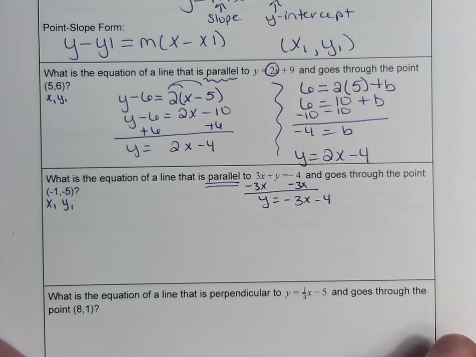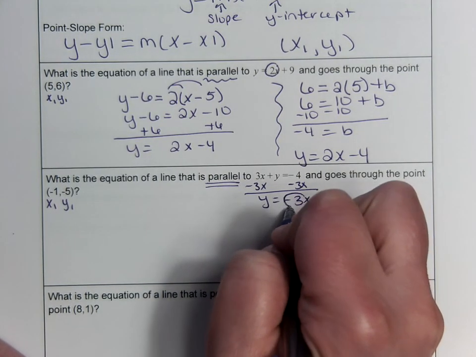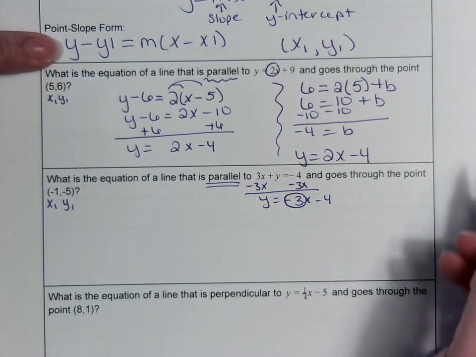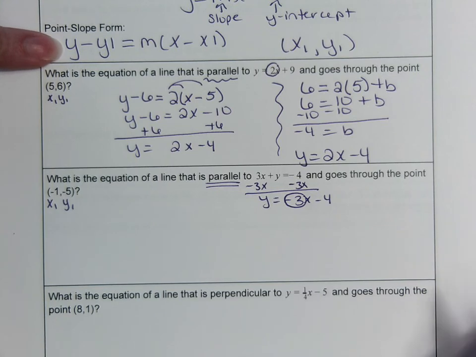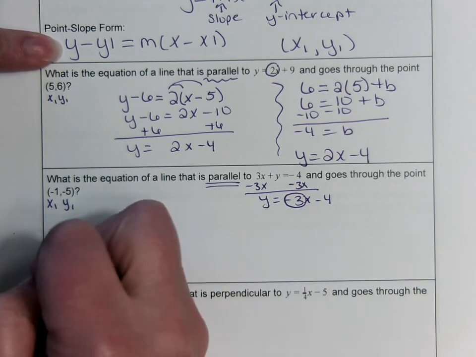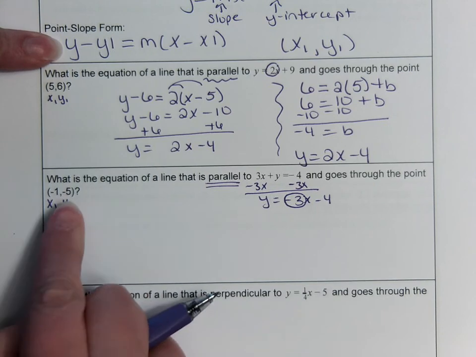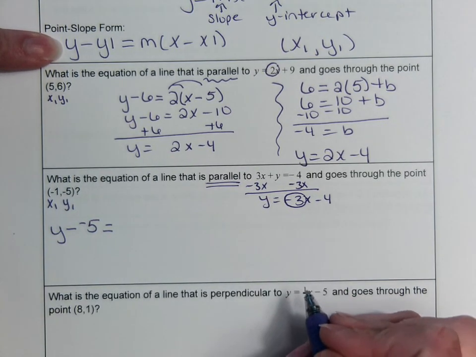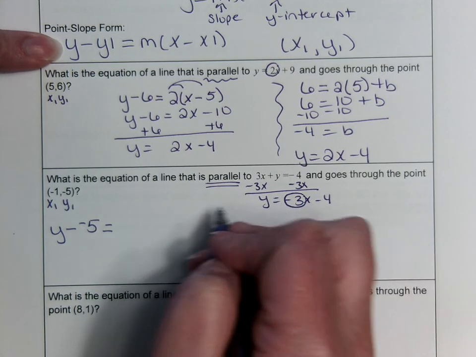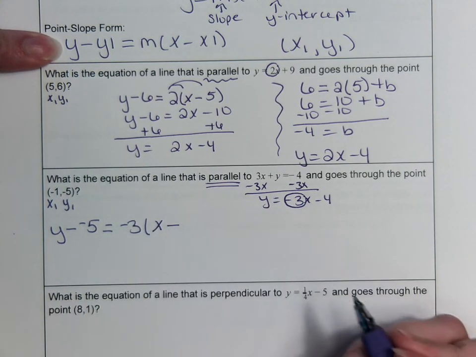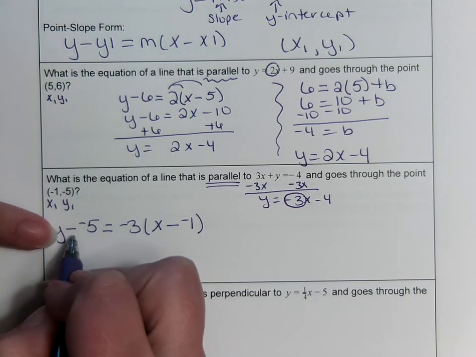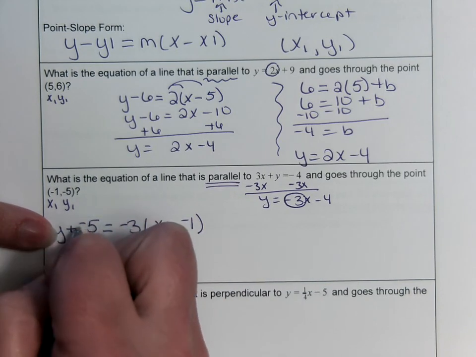And since the lines are going to be parallel, our slopes are equal. So our slope is going to be that negative 3. So I'm going to plug it into our new formula. And again, if you want to use the old method, go right ahead. That's totally okay. So y minus my y1 value, which is negative 5, equals m, negative 3, times x minus my x1 value, which is negative 1. Now remember, minus a negative becomes a plus.